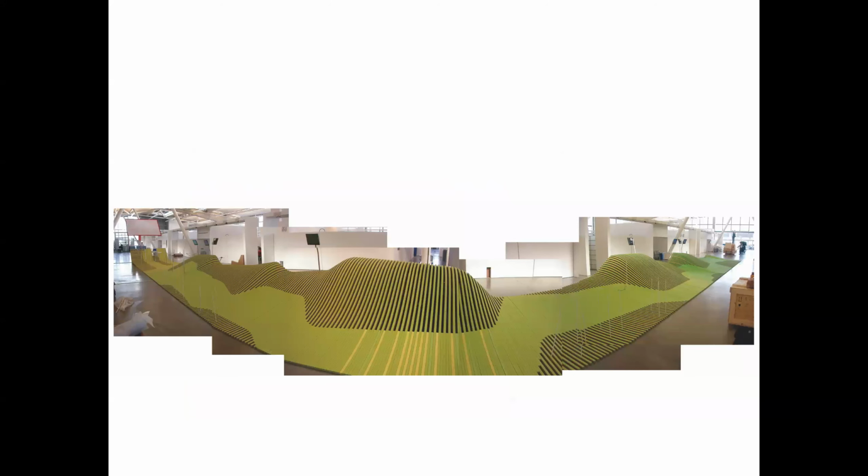And so here's an example from ETH Zurich, one of the best schools in the known universe, in Switzerland. But basically what they did is they were looking at an exhibition to display a bunch of architectural models. And so they fabricated this false landscape to run the length of a gallery space.